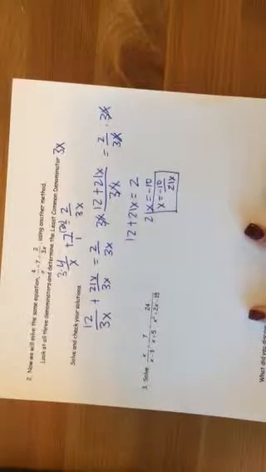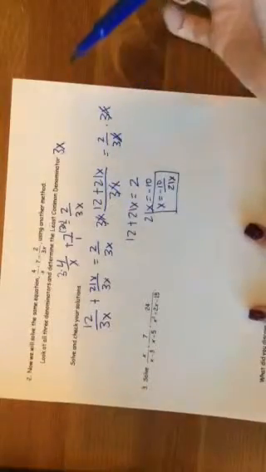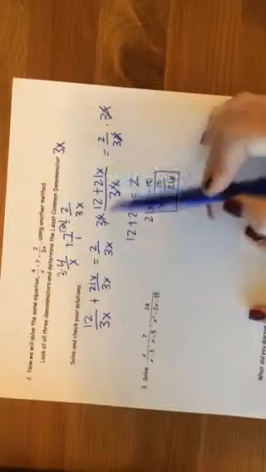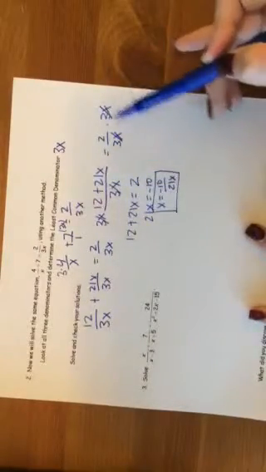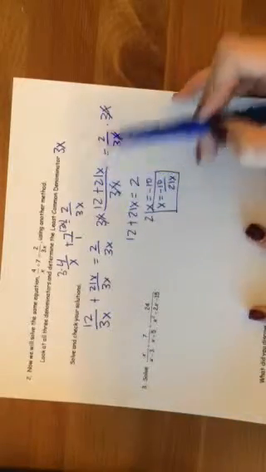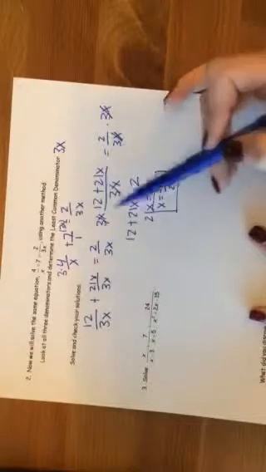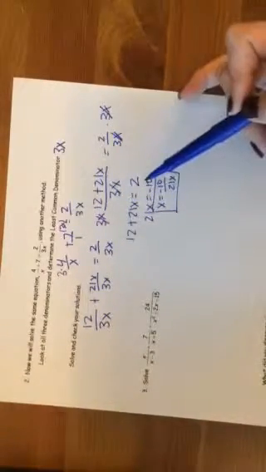When we get really good at this, we're not going to have to do all these steps every single time, but I wanted you to see what would happen is once you have both sides over the same denominator, essentially they'll just cancel out because of this property here, and then we can just focus on the numerators. So once we get a common denominator on both sides, we focus on the numerators and then we solve.